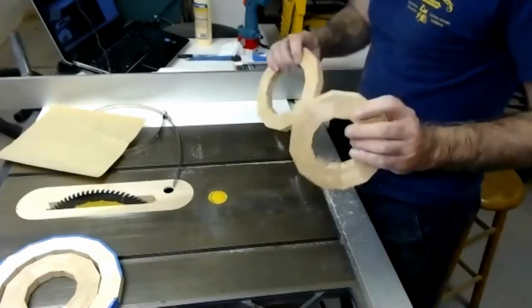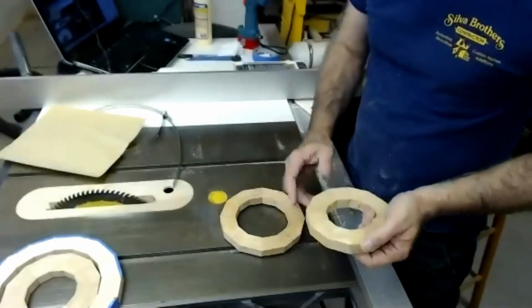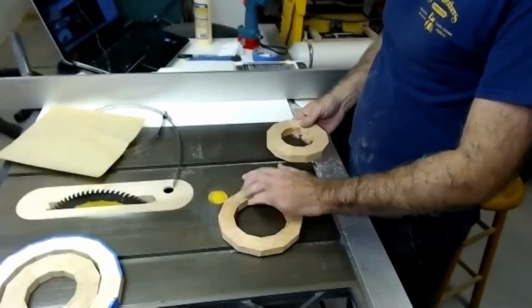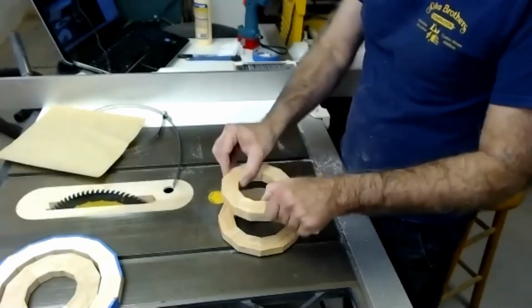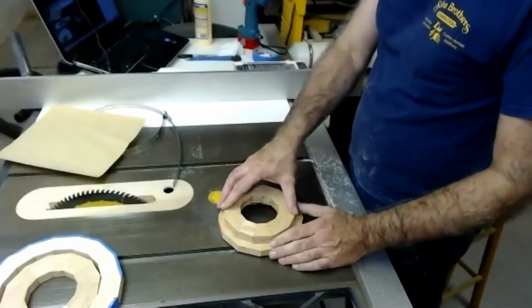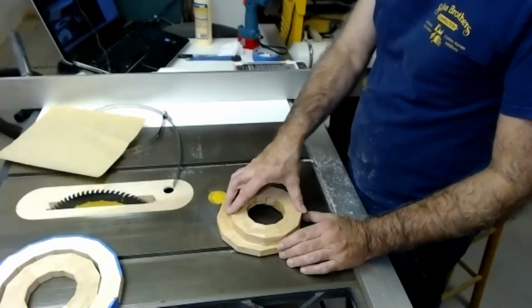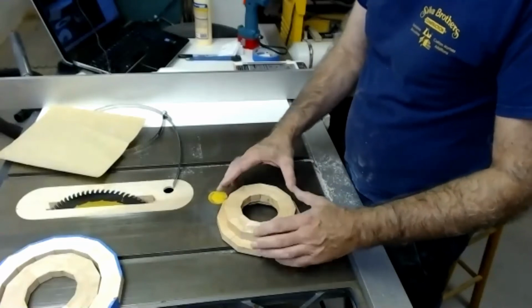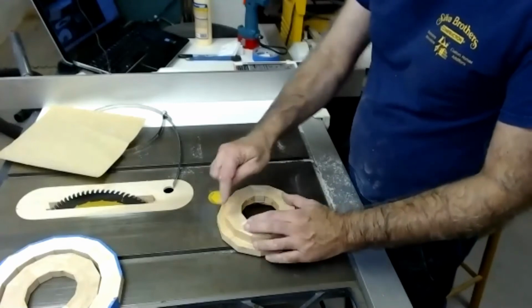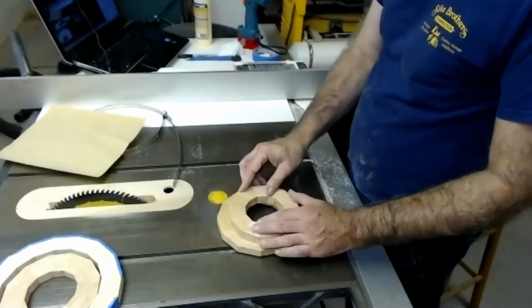And the next step is gluing your rings together. The problem here is that if you put glue on the surface of this ring and try to clamp it up, it's going to move around. That glue is slippery until it starts to tack up. And you want all your glue joints to line up, so you don't want it slipping out of line.